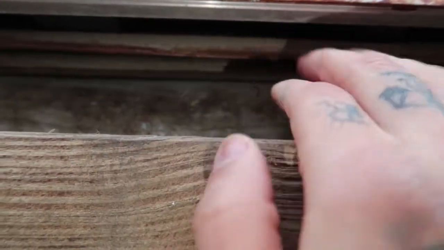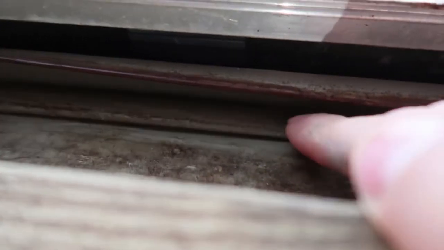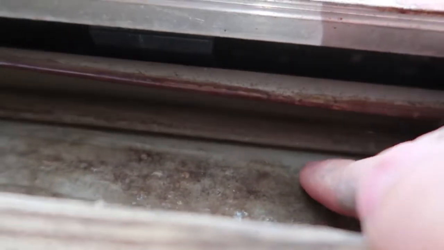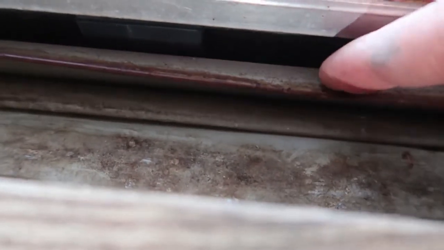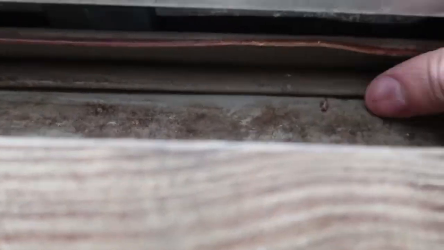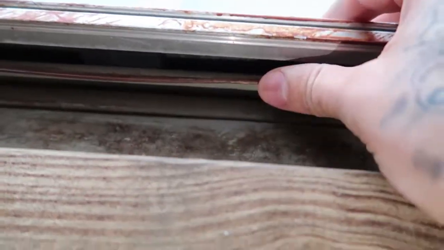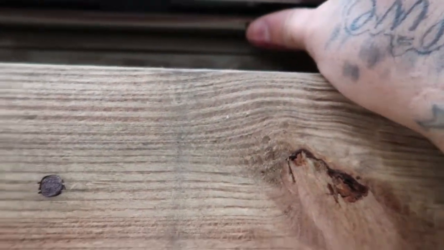So here we have the siding, and underneath that's flashing. This flashing should be closed up, so we're gonna seal that up with some foam and caulking as a preventative measure.